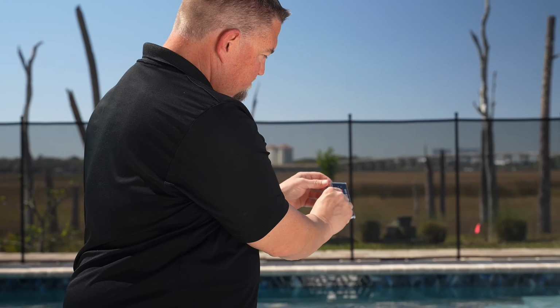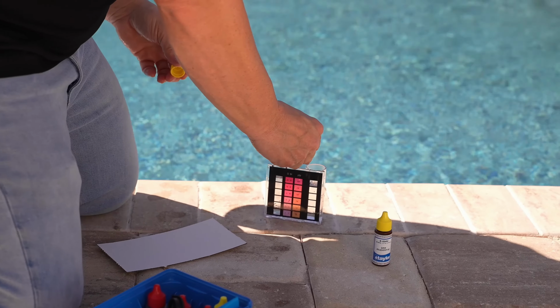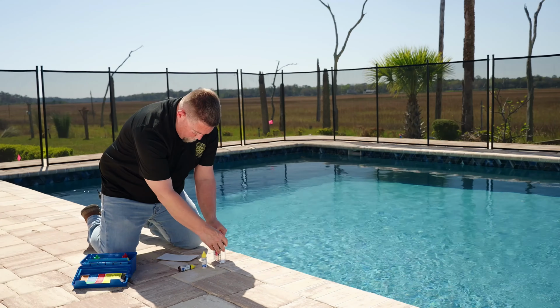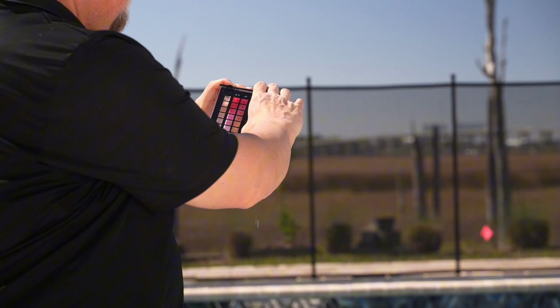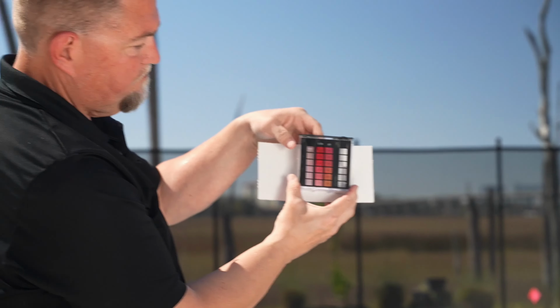There's our water level. 5 drops of the R1 agent. We'll add our cap. Give it a good shake. Use our white background to get our reading.